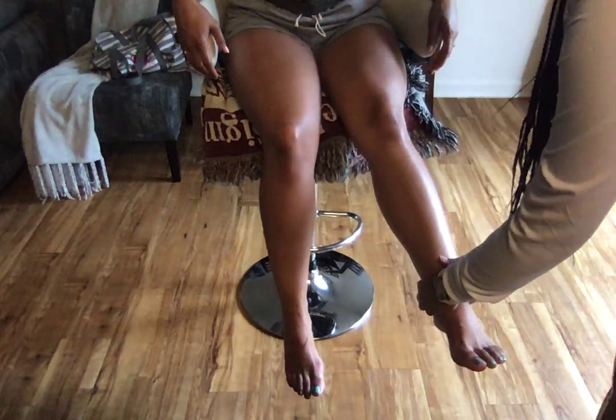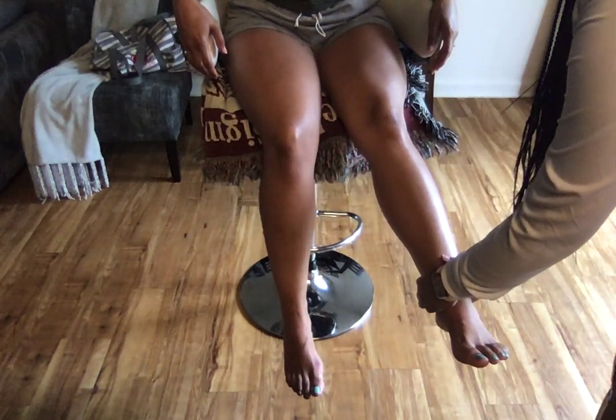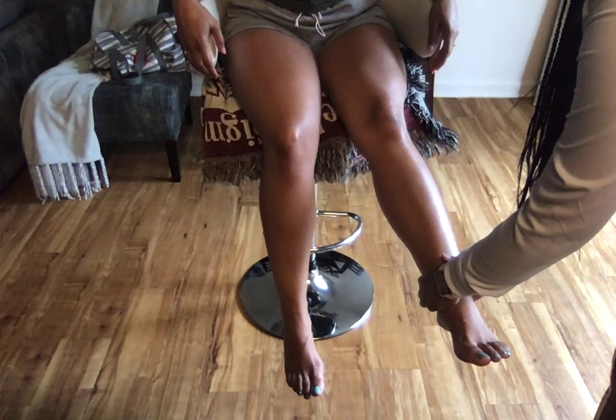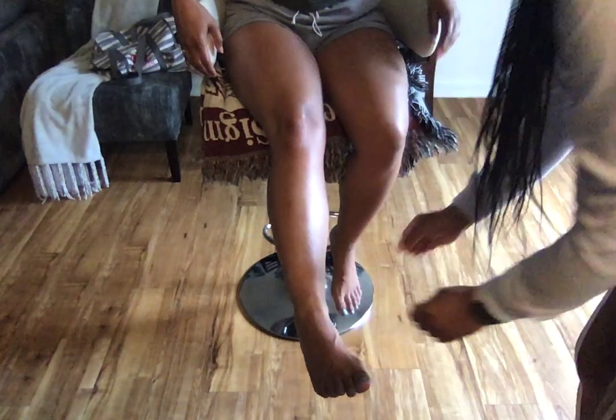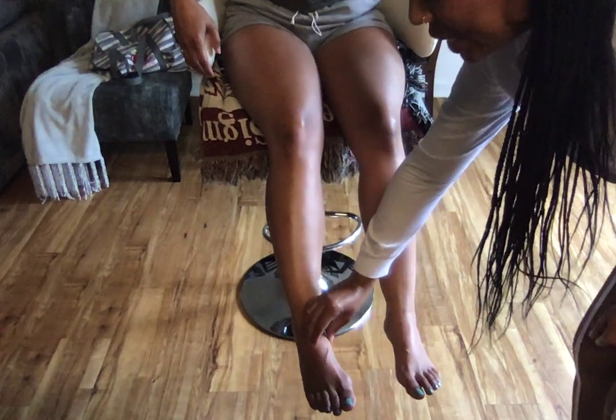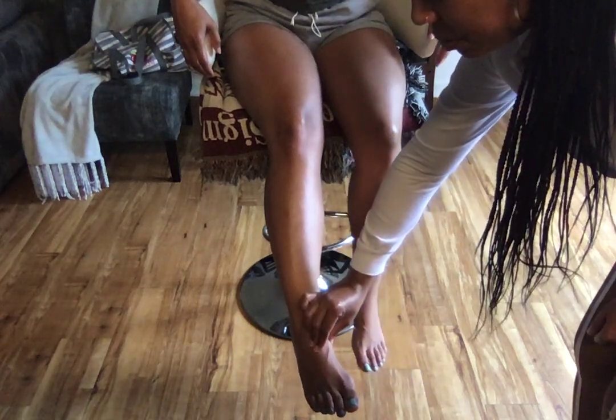Posterior tibial pulse. And check your other. Pulses are palpable, brisk, no thrill. Dorsalis pedis pulse.